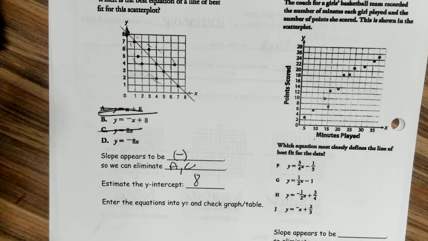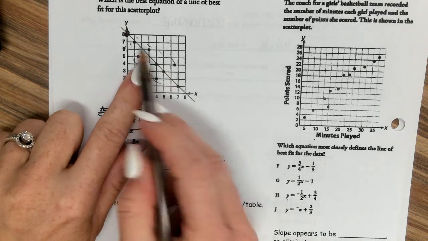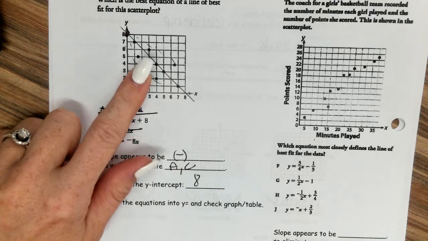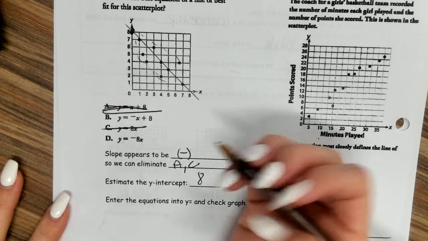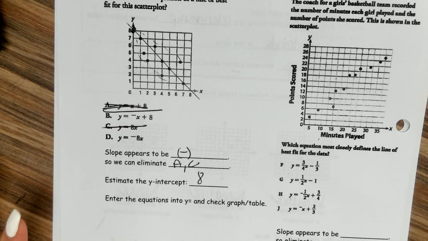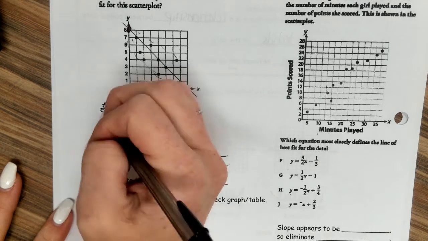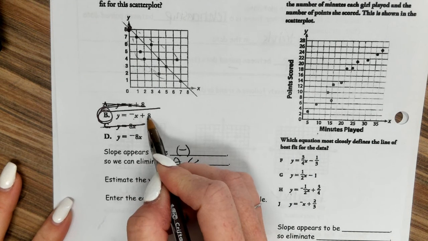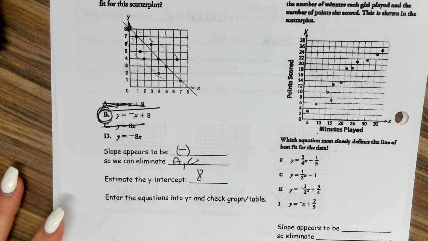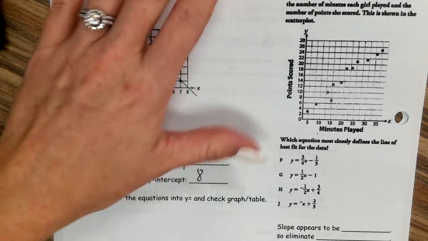Well, guys, it's a trend line. It's called a line of best fit. Do all the dots fall on this straight line? No, but could you say they follow the pattern of that line? That's what a line of best fit is. Okay? So the answer would be which one? B. Why? Because the slope is negative and the y-intercept was around 8. Yes or no? Look at the next one.